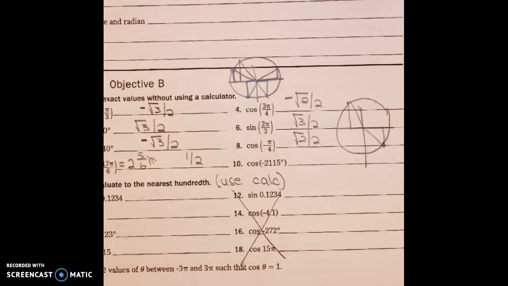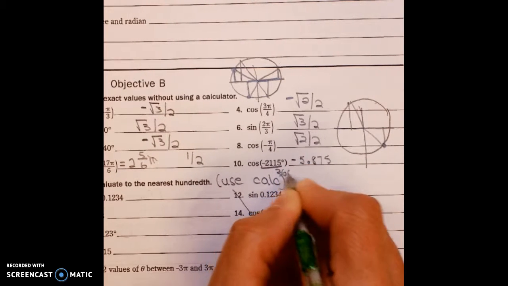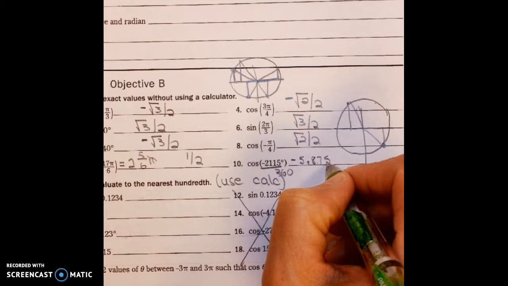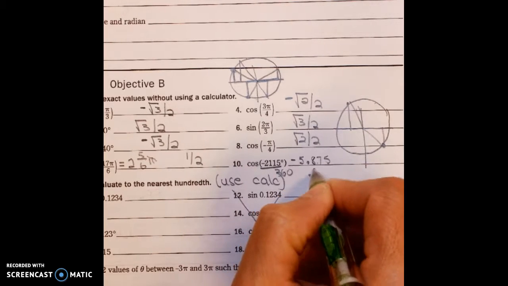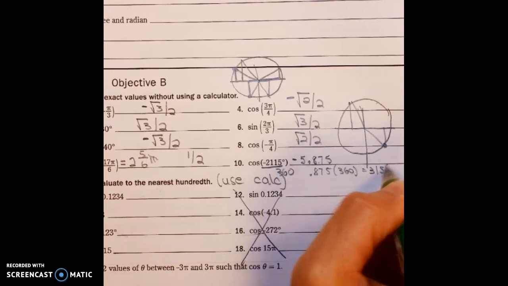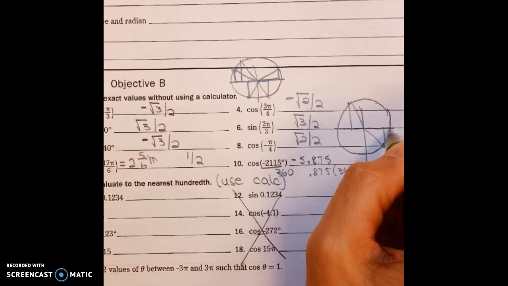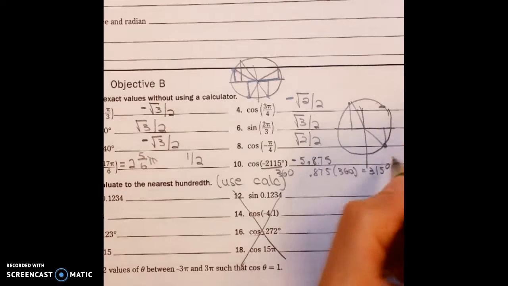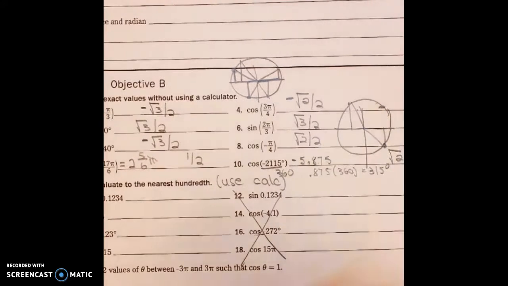10. I'm going to plug some things in my calculator. Again, a 5-function calculator. Okay, so I went and divided this by 360. I got the following. So that means I go clockwise 5 whole times, and then I got to go 0.875. Well, 0.875 times 360 puts me at 315 degrees. So again, I go backwards 5 times, and I have to go 315, which puts me here. Again, that's a 45, 45, 90. It's radical 2 over 2, and it is positive.